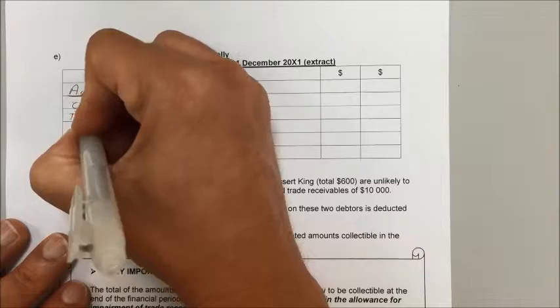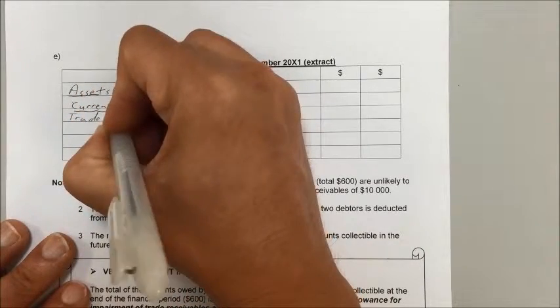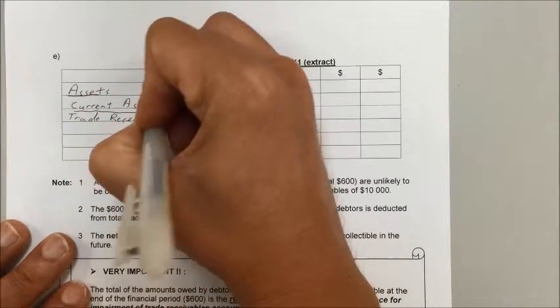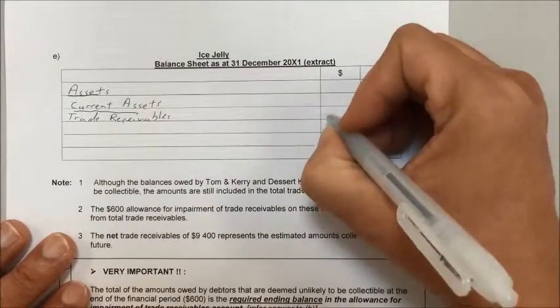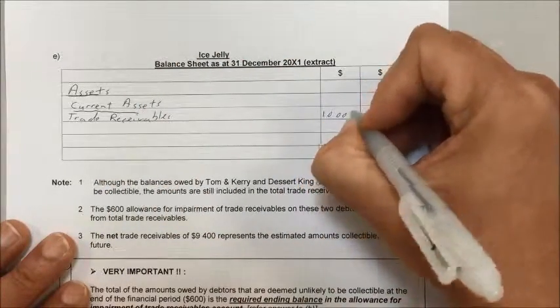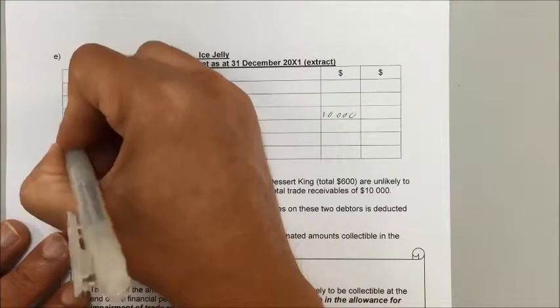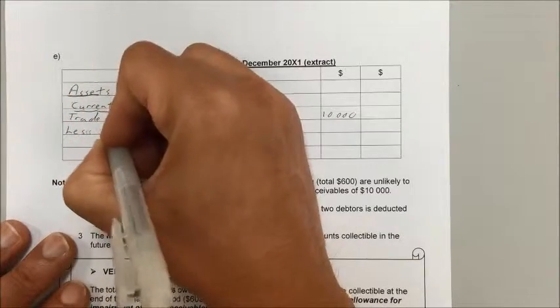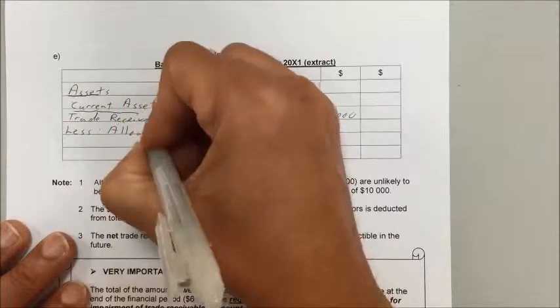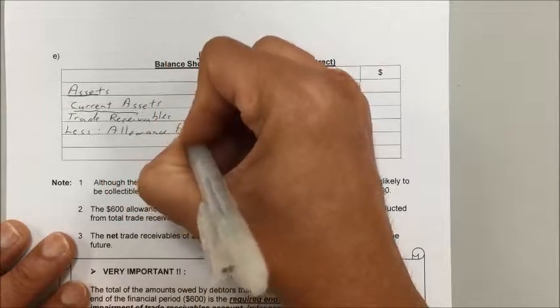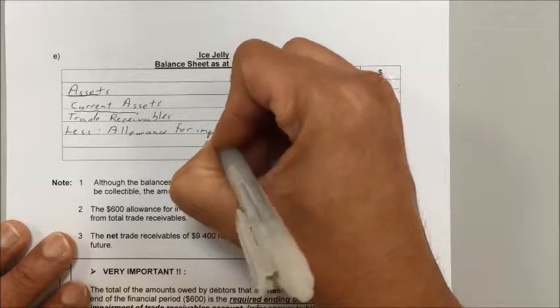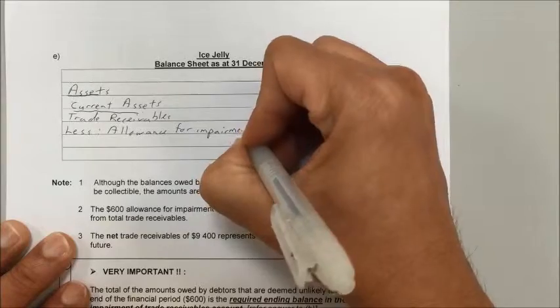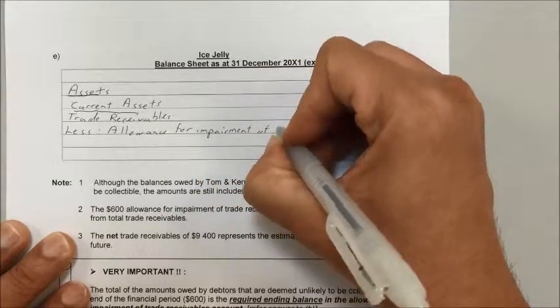So trade receivables will be the total amount of 10,000. Then you less the allowance for impairment of trade receivables.